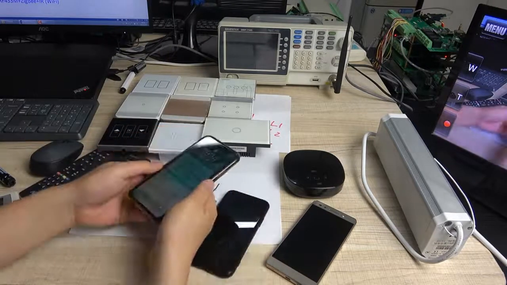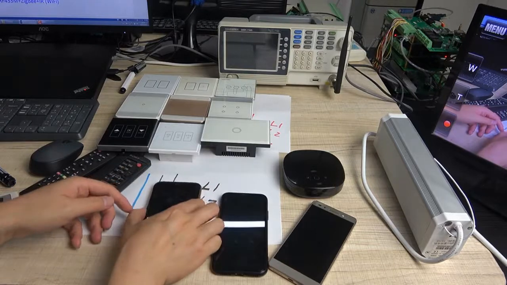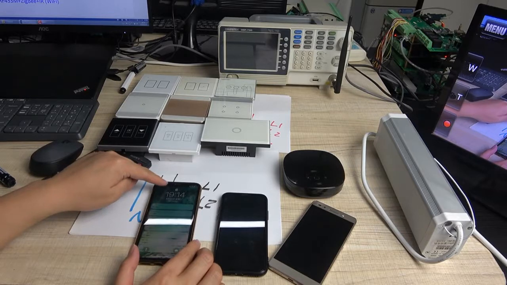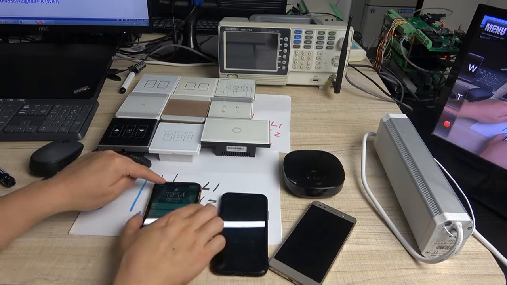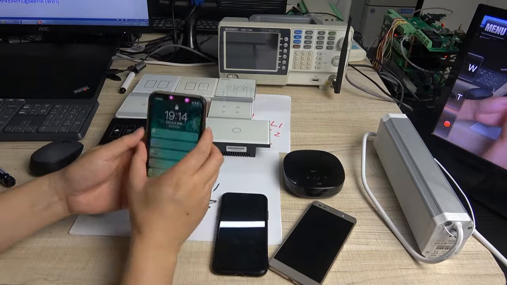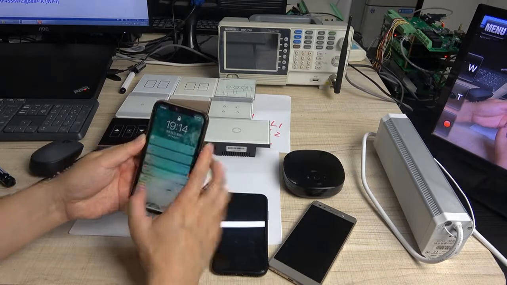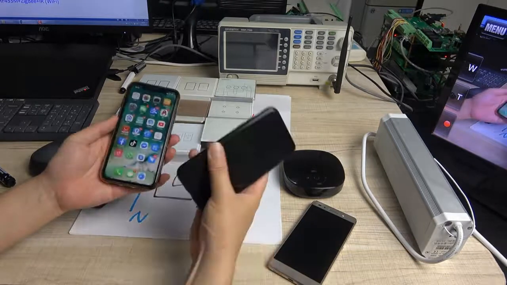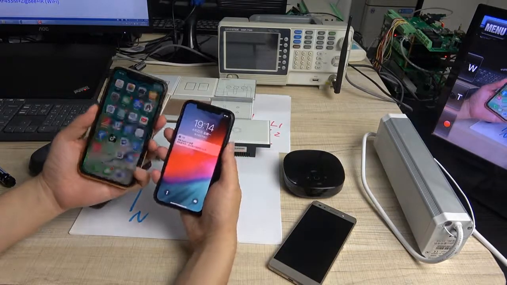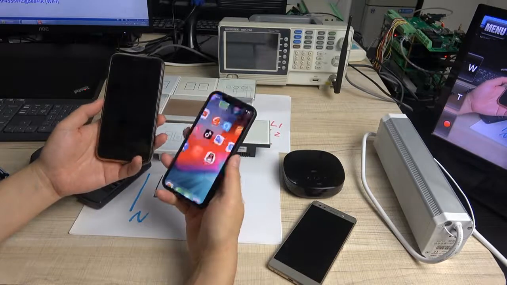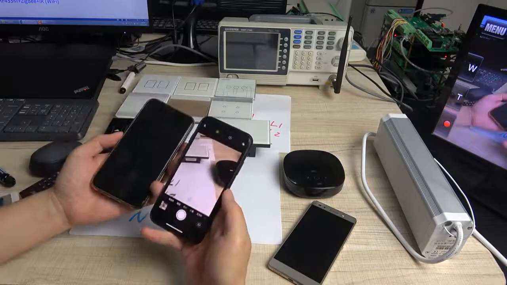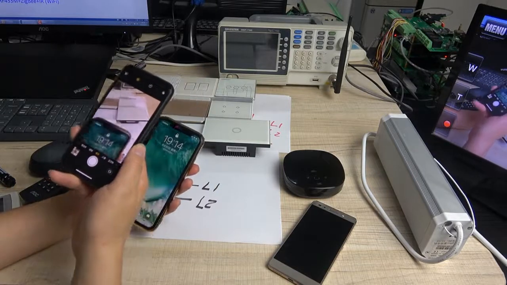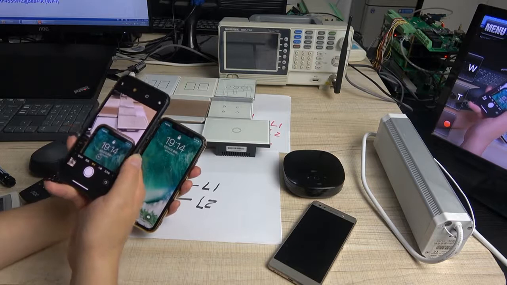When you use iPhone, you can also see that this is the face ID. It sends the IR signal. So when we open, you can see the face ID. And this is iPhone to iPhone, so I can't see the face ID in the iPhone camera.